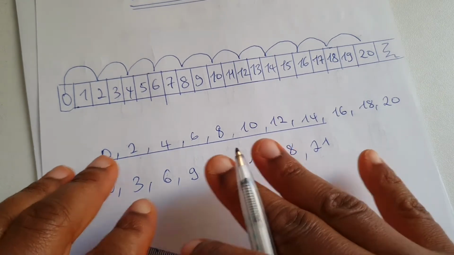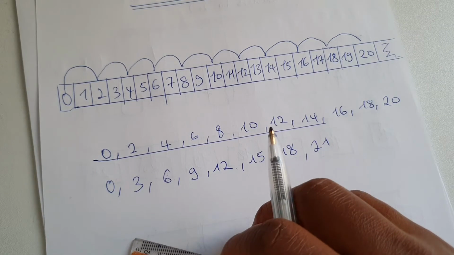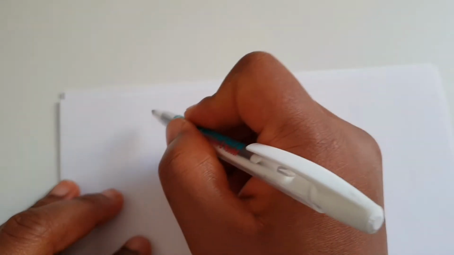Okay, that is all about counting in steps. So let's go to another one. In this one, we'll be dealing with greater than, less than, or equal to. Let's write the topic.